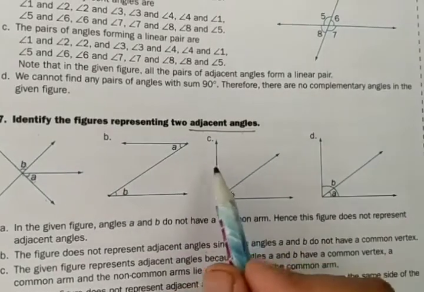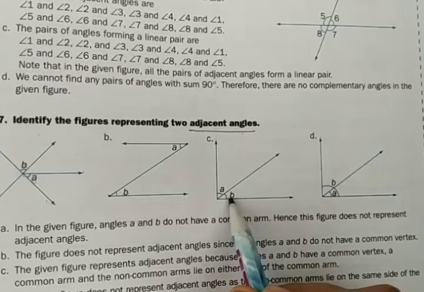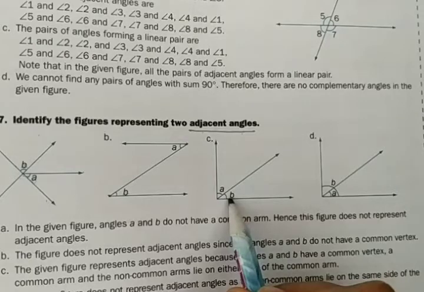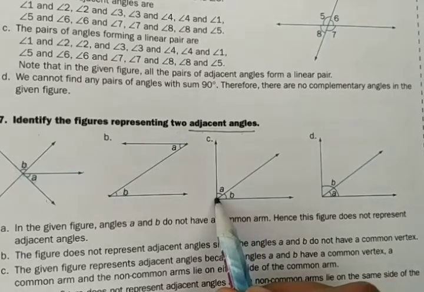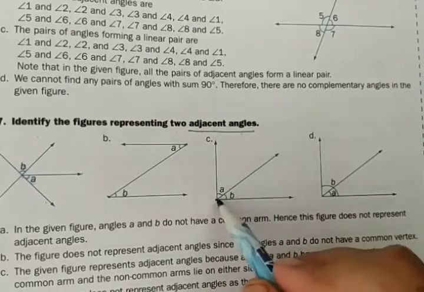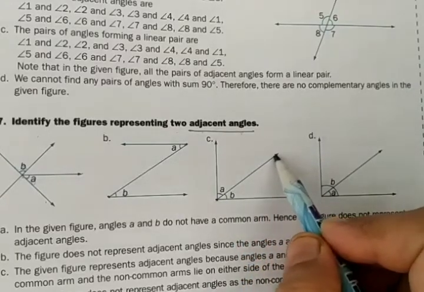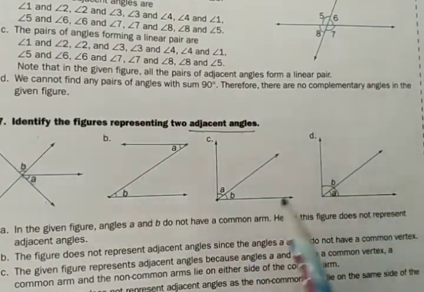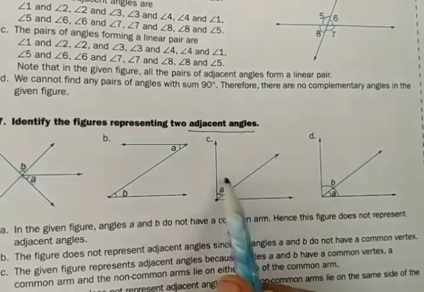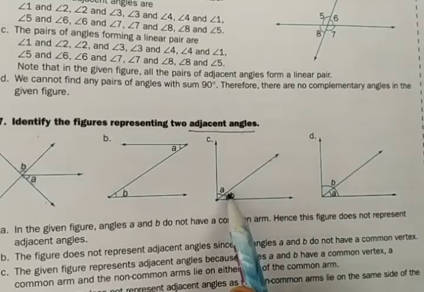Let's see the third one. In that, see here, this is angle A and this is angle B. Are these said to be adjacent angles? We'll check the properties. They are having a common vertex over here, right? Angle A's vertex is this and B's also is this, right? And they are having one common arm. See here, they are sharing one arm, and the uncommon arms lie on either side of the common arm. So that means here in this figure A and B are adjacent angles.